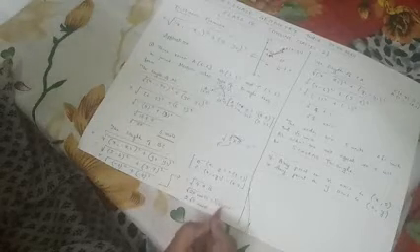Root 20 means what? 4 into 5 is 20. 4 can be further split into 2 into 2 into 5. So, when there are 2 2s inside the root, we can take out one 2. So, one 2 is taken out from the root, and what is remaining behind? Yes, 5. So, the length of BC is 2 root 5 units. Clear, children?